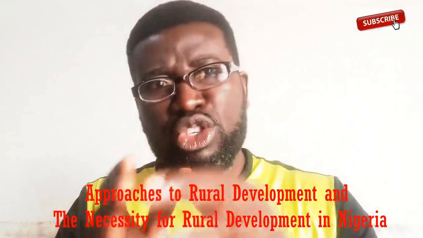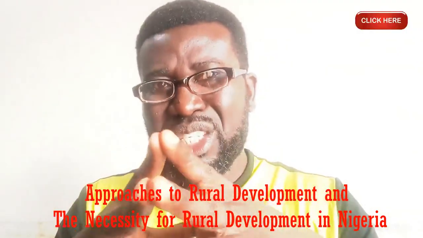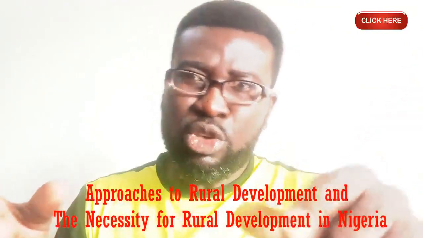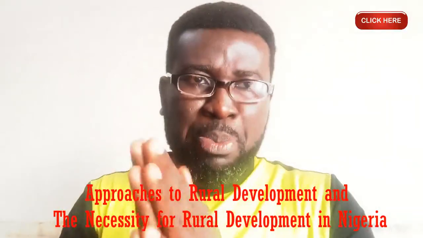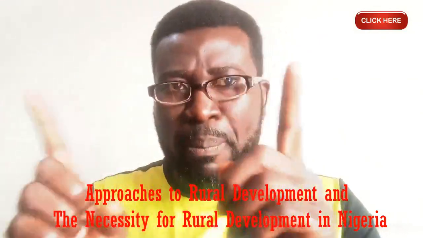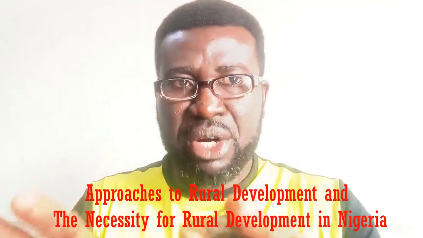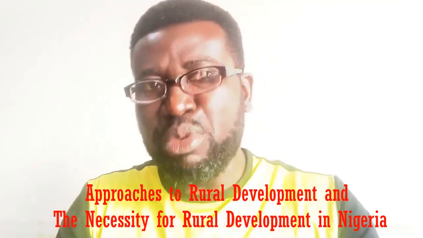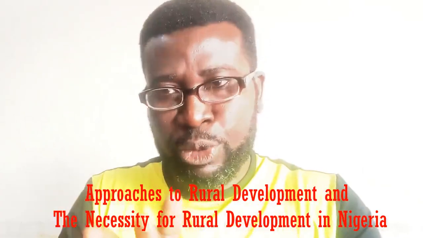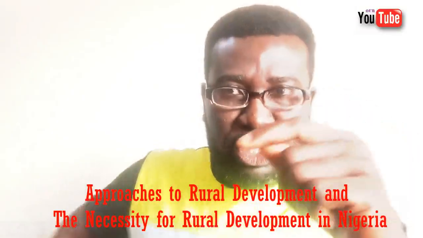It should be noted that none of these three approaches is adequate in rural development when considered on its own. So basically, a meaningful rural development program must therefore consider all the three approaches as one package of a program. In other words, what we really just mean is that rural development programs should recognize and put the three of them to use. Now let's highlight some of the problems of rural areas in Nigeria.